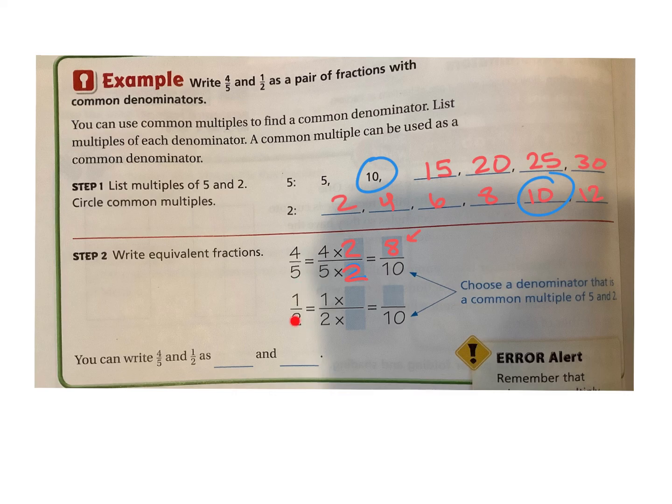Now I have 1/2, and I know that they're going to match at 10. That's what I found out here. So I need to force this fraction into an equivalent fraction with a denominator of 10. 2 times what number will give me 10? 2 times 5 will give me 10. And if I multiply the denominator by 5 and I want to keep it equivalent, I must multiply the numerator by 5. And there's 5/10. So we can write 4/5 and 1/2 as 8/10 and 5/10. And now they are equivalent to their original version.